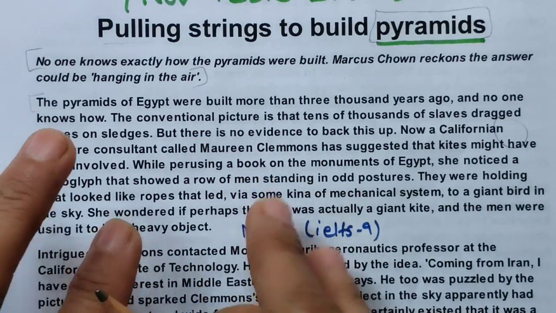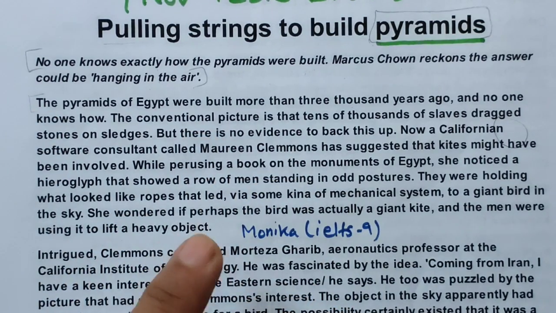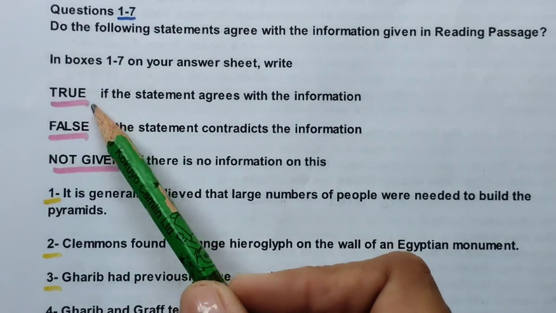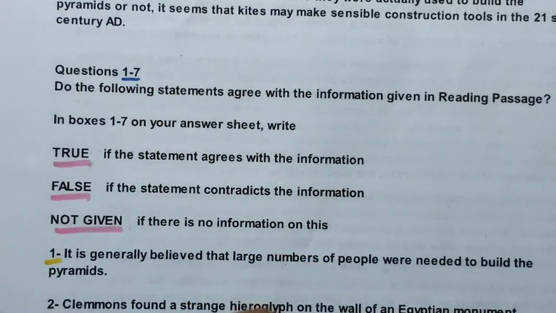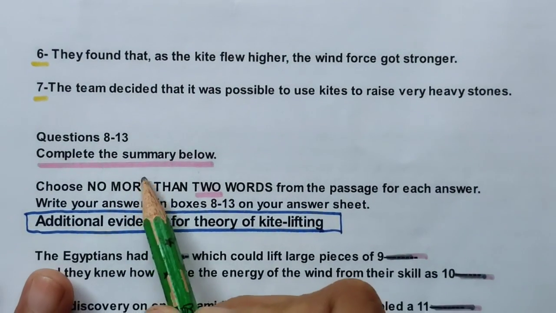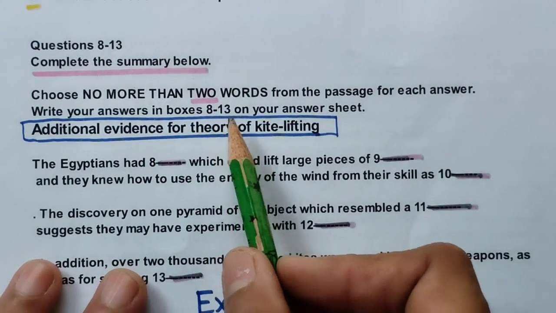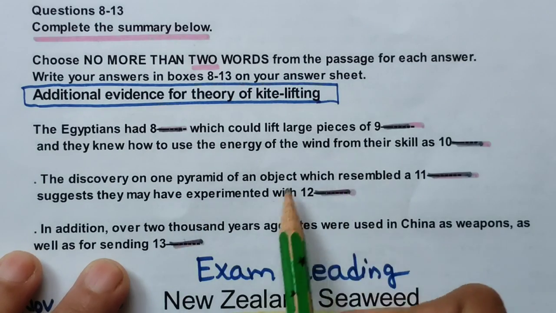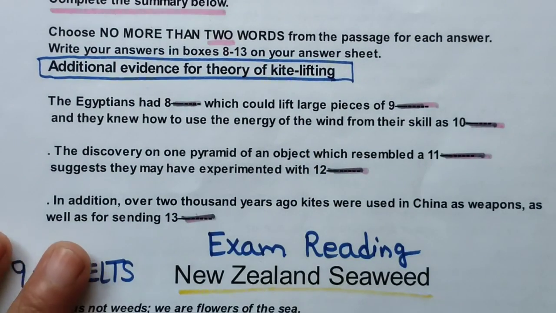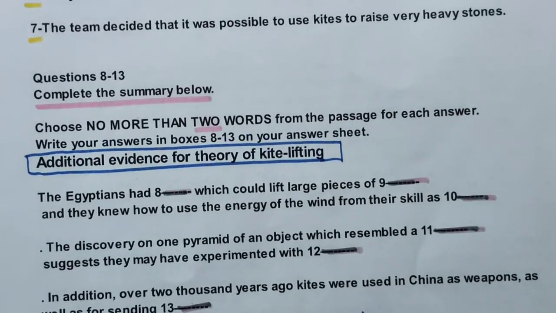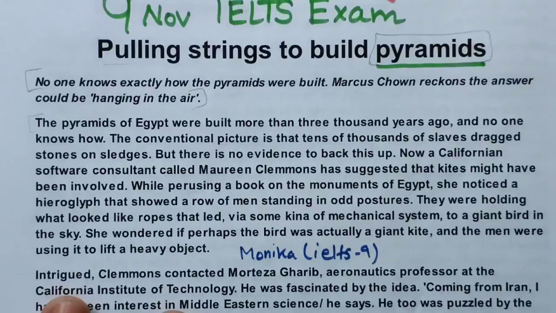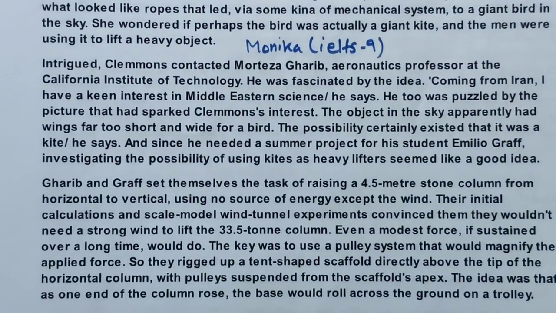Now what you have to do, first look at the types of questions in the reading passage. The first type of question you can see is true, false, not given, questions 1 to 7. And the second type of question we have here is complete the summary below, from questions 8 to 13. So there are two types of question. In the next video we will be solving this reading passage also. This is the first reading passage, so definitely we will start.